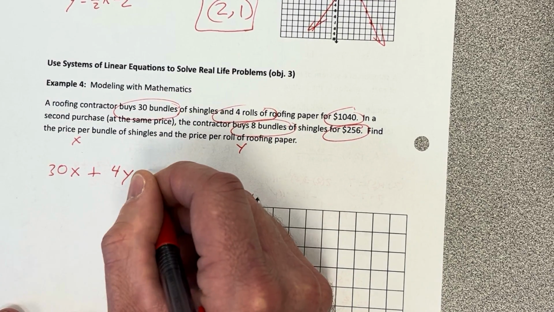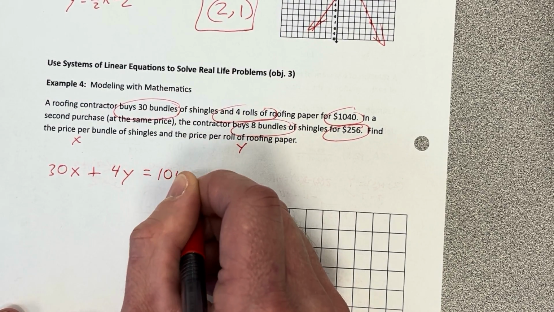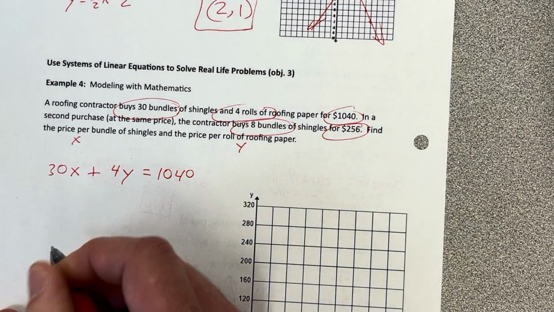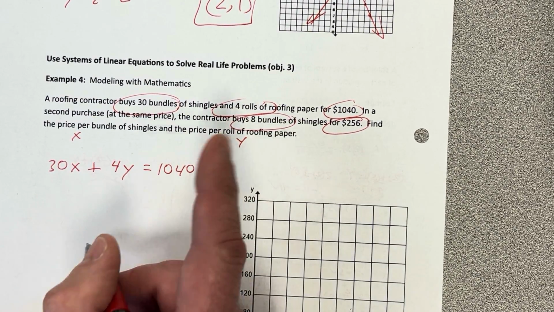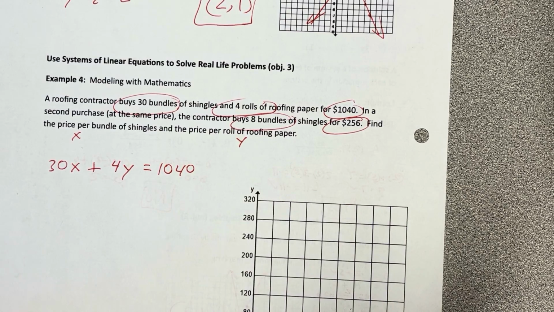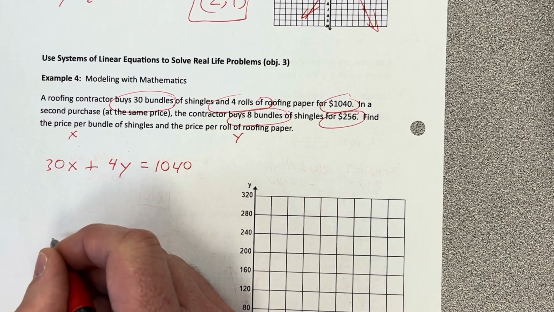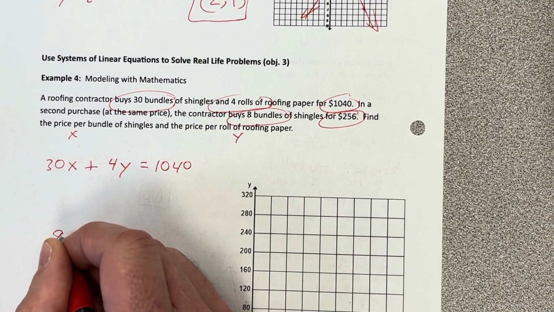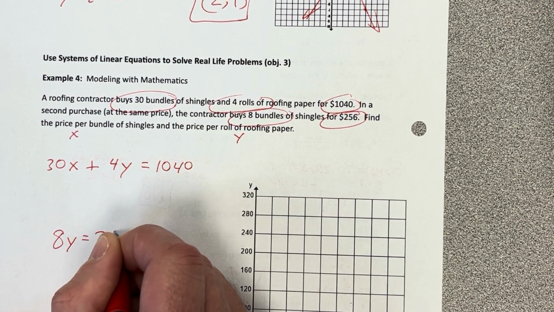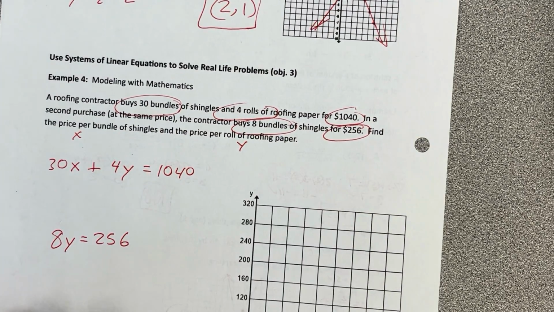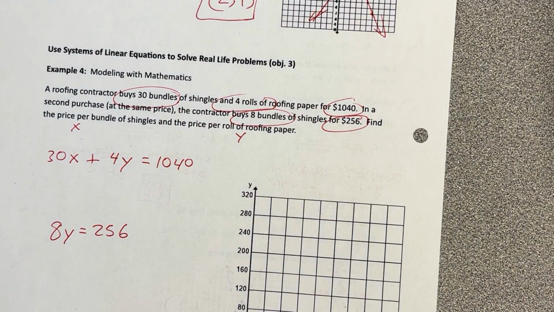Together that needs to equal 1,040. Our other equation is just 8 bundles of shingles for $256. So here I am stacking them, and I'm just going to give myself a little bit of space. So 8y equals 256. That's my 2 equations. So this is a system.